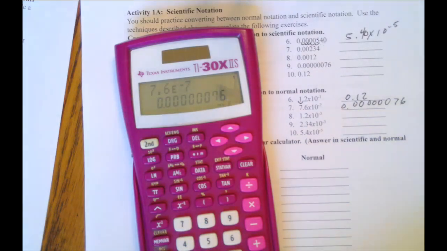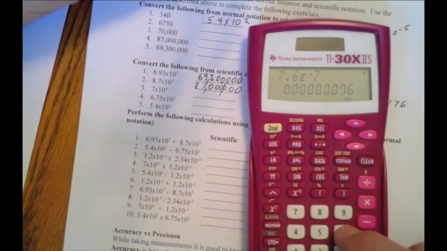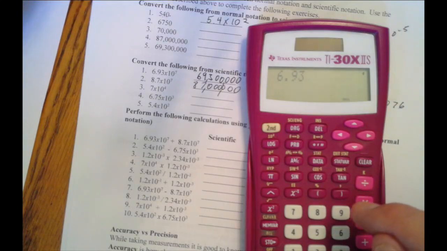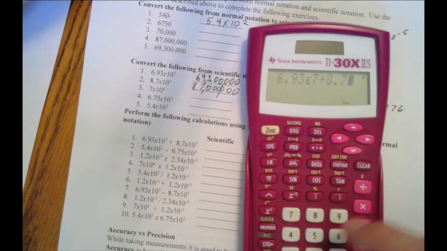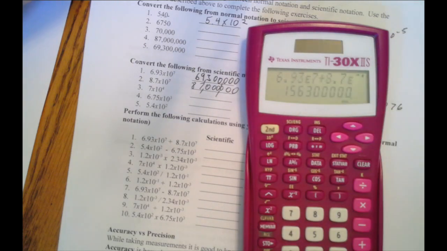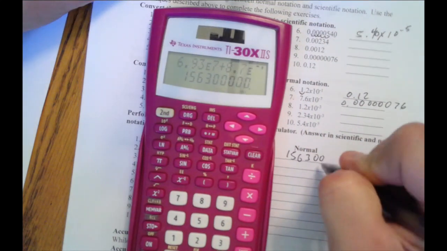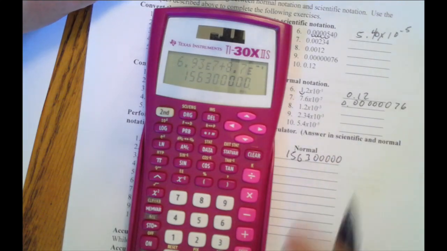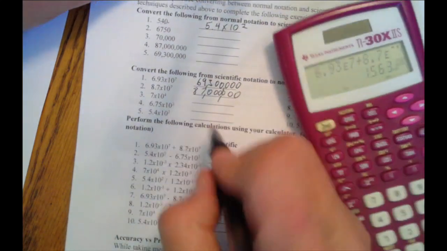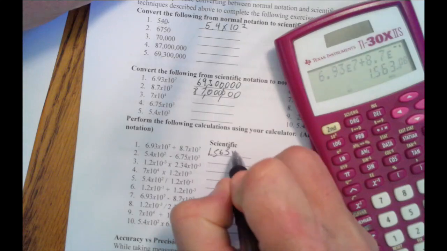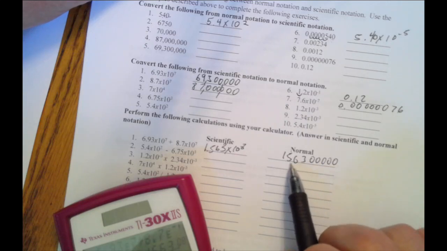Either way works. Now if we want to do these down here, if we want to do this with math, all we're going to do is type in these numbers. 6.93 times 10 to the 7th plus 8.7 times 10 to the 7th. We click it. There's the normal notation. 156,300,000, and second DRG, go over to Sci, boom. 1.563 times 10 to the 8th. 1, 2, 3, 4, 5, 6, 7, 8.